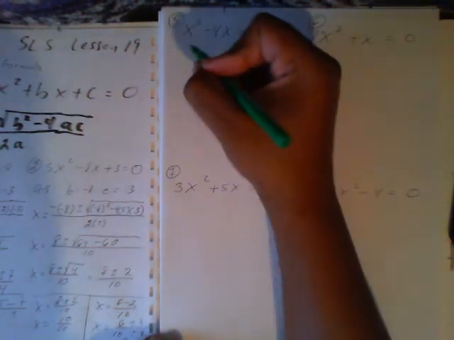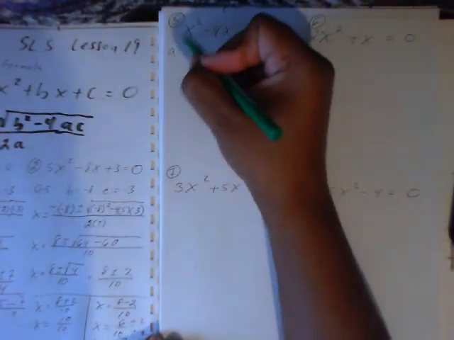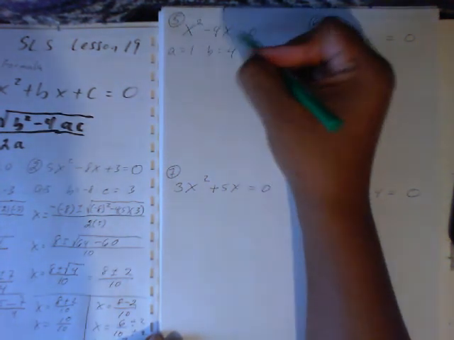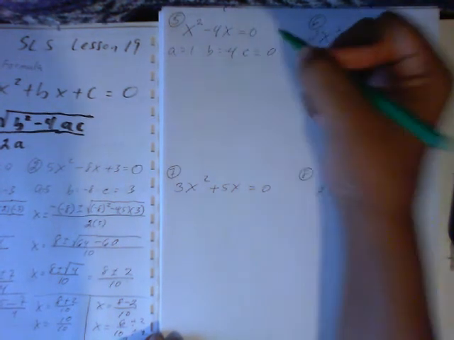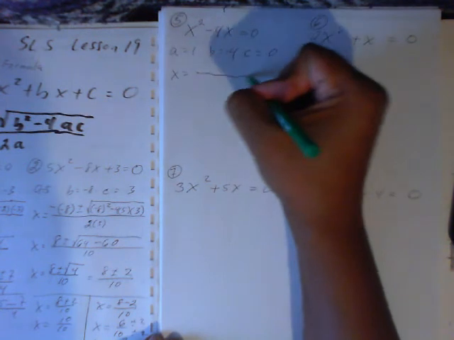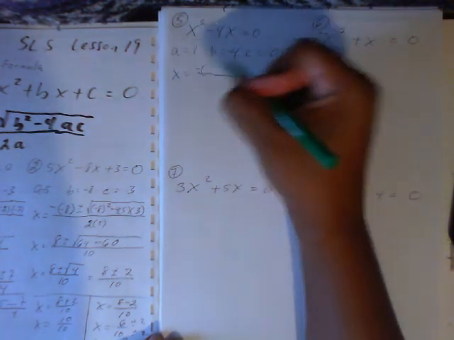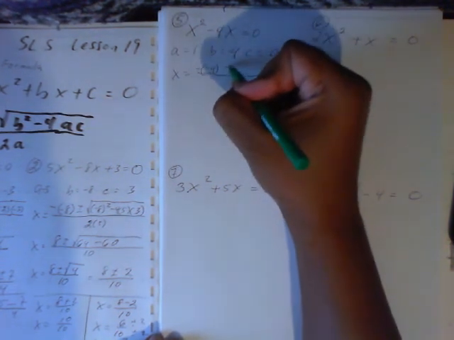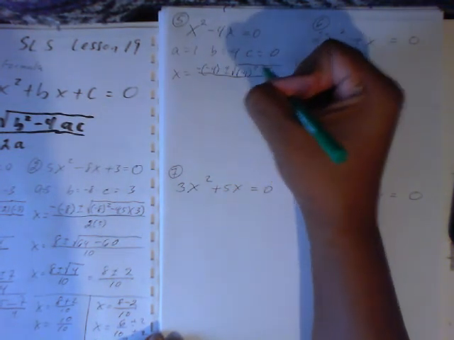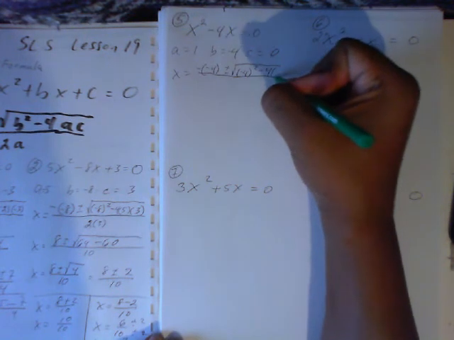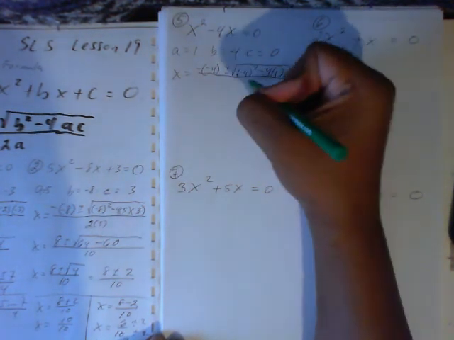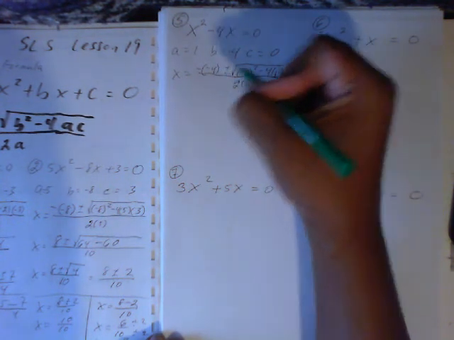Number 5. Here, the a term, which is in front of the x, is 1. The b term, in this case, is negative 4. And there is no constant, so that means the c is 0. So, x will equal the opposite of b, which is negative 4, plus or minus the square root of negative 4 to the second power, minus 4 times a, which is 1, and c, which is 0. And that's all over 2 times a, which is 1.